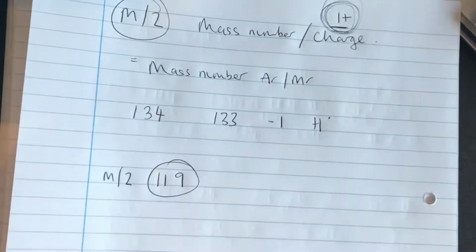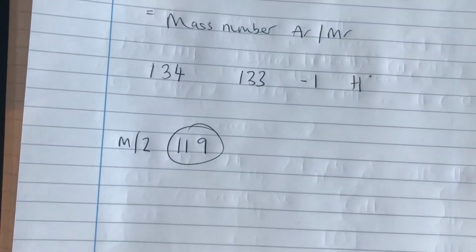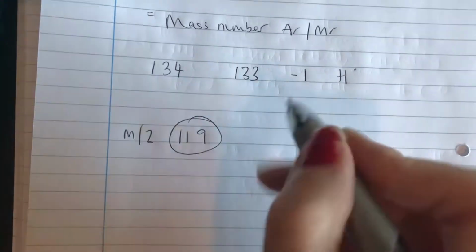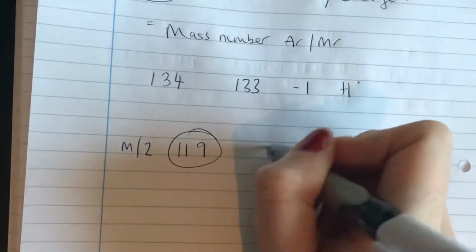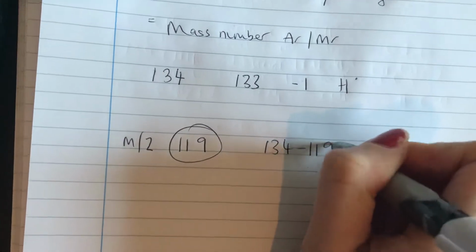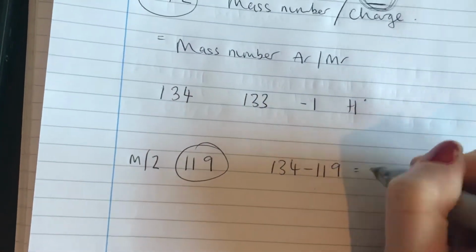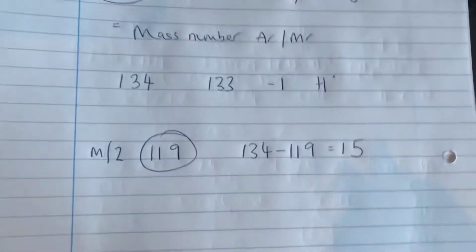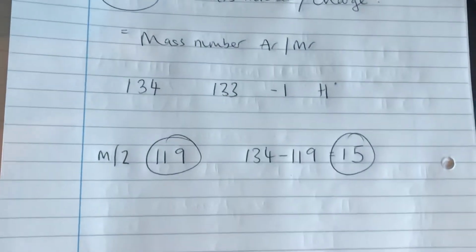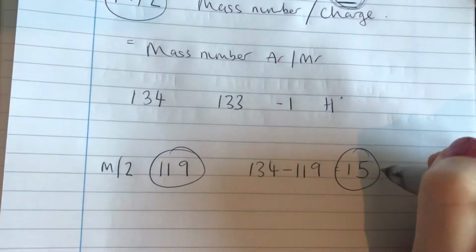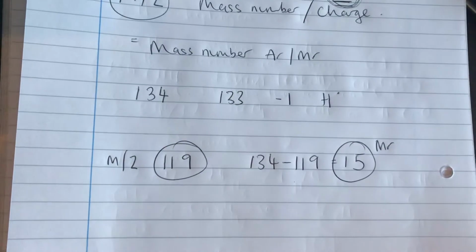So after the radical is lost, the structures are left with an MR of 119. So 134 minus 119 equals 15. Okay, so we know that whatever the radical that was lost, it has an MR of 15.